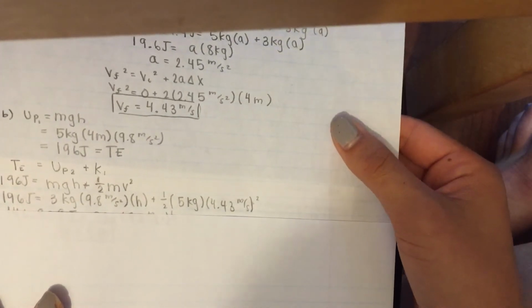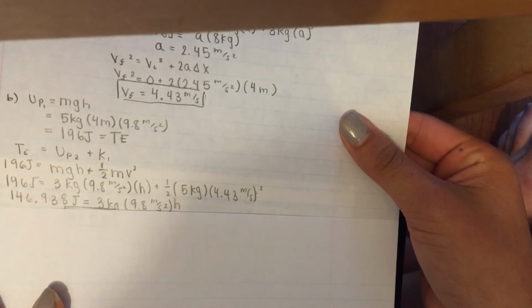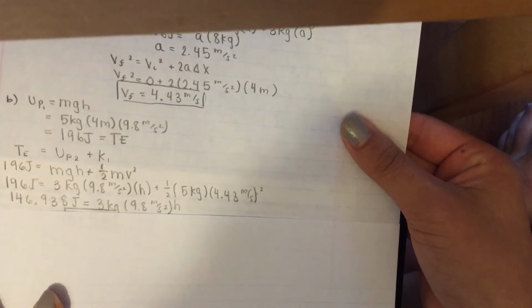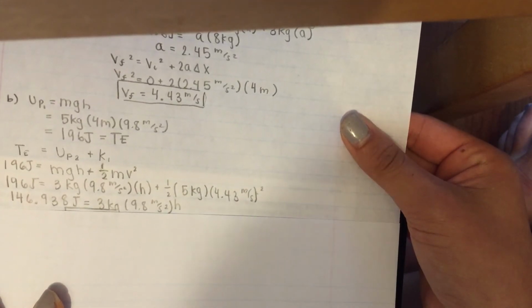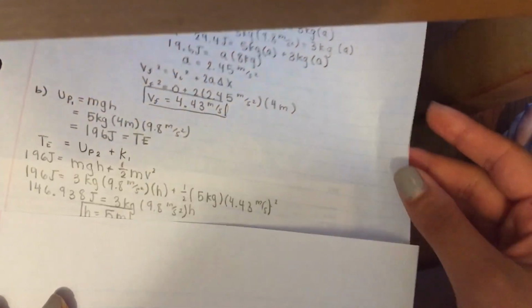So 4.43 meters per second squared, you get 146.938 joules, which equals 3 kilograms times 9.8 meters per second squared times height, which gives you a height of 5 meters. And that is part B.